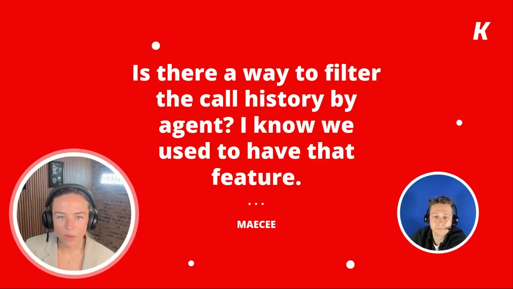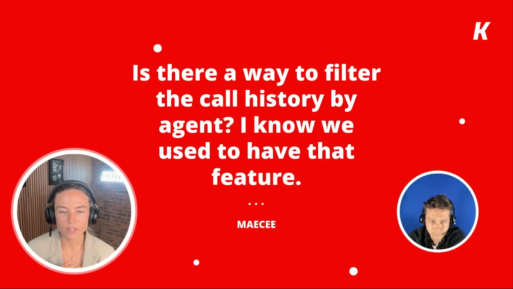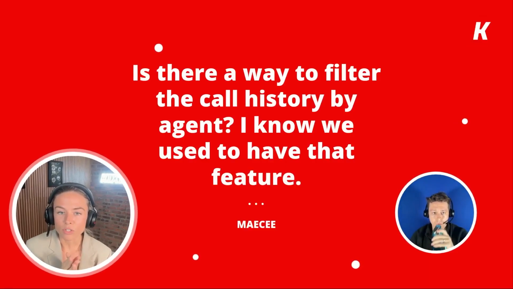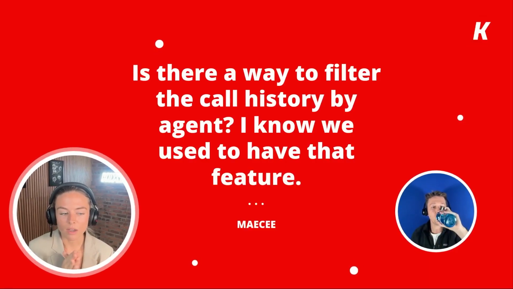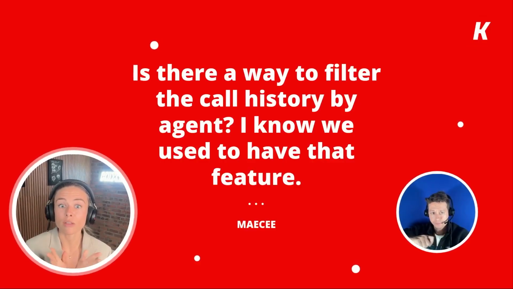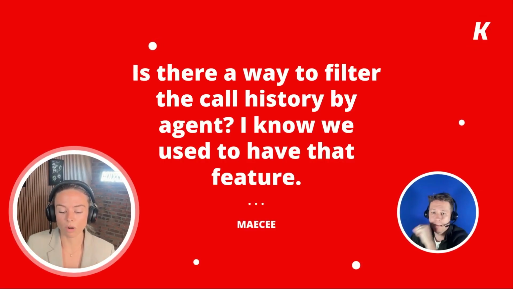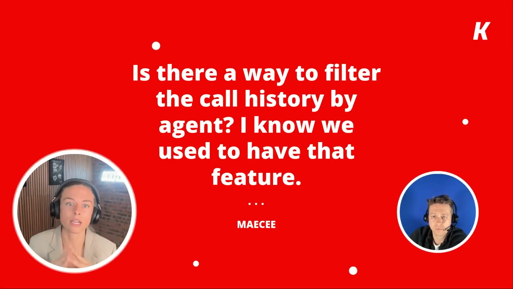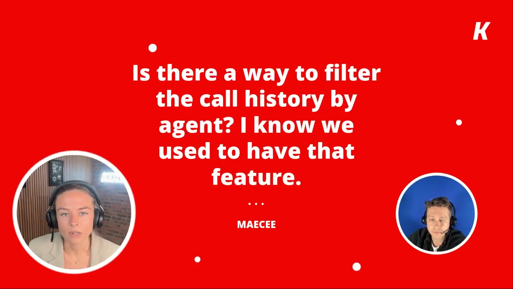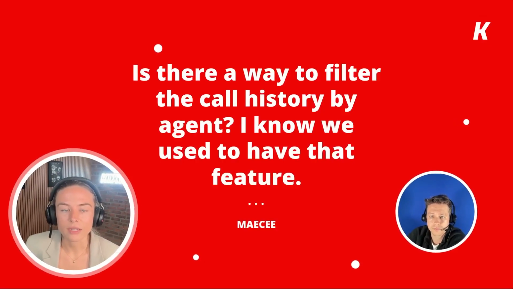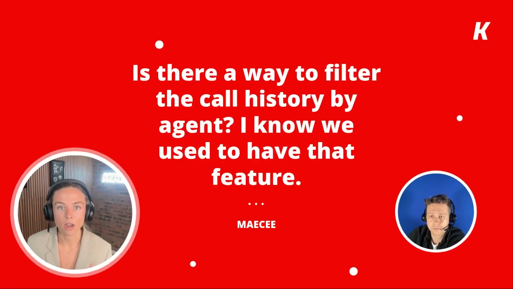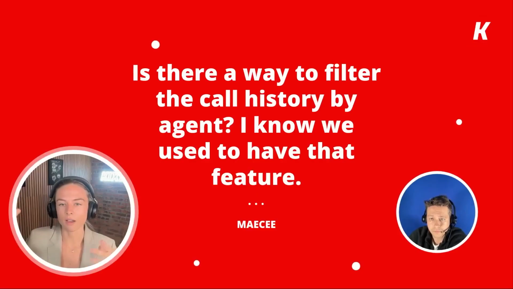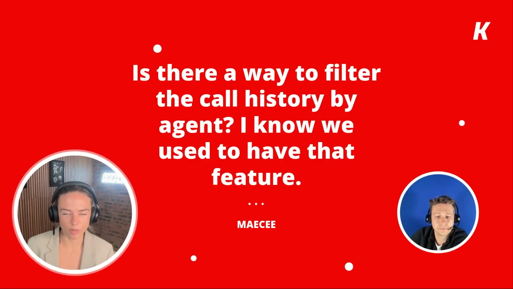So Macy asked, is there a way to filter the call history by agent? I know I used to have that feature. Yes, that is one of the 12 filters that you have available to you in the dashboards. I think those filters will be especially valuable for the call history logs at the bottom. So the filters apply to everything in the dashboard, both the charts and the logs. Also, just wanted to mention that AI Insights is not replacing our current reports. It's just adding to it, enhancing the experience.